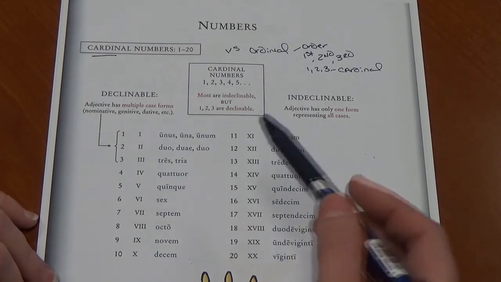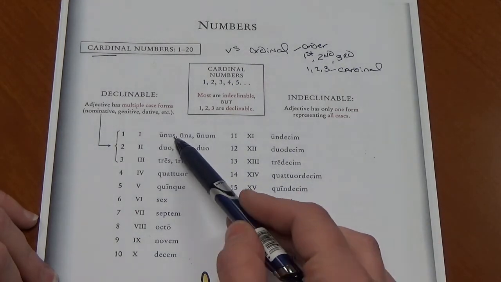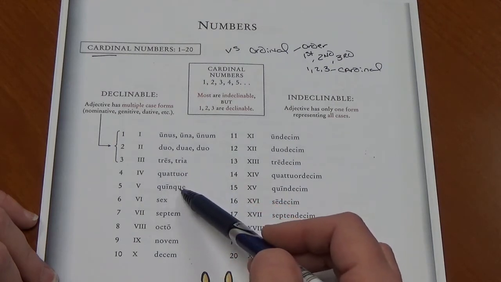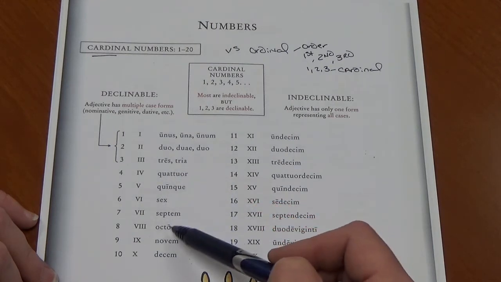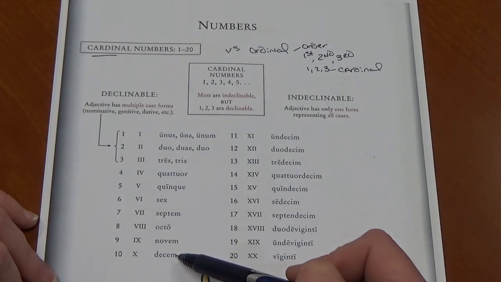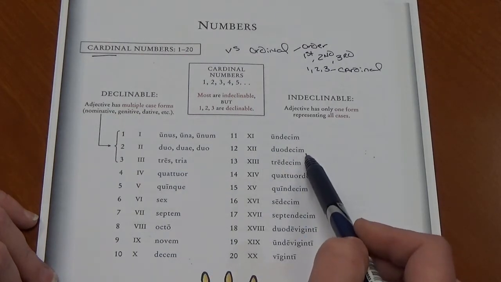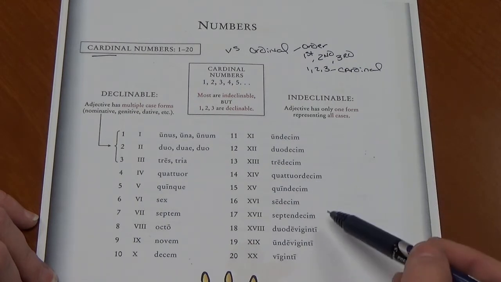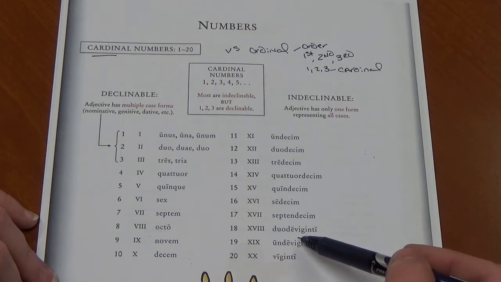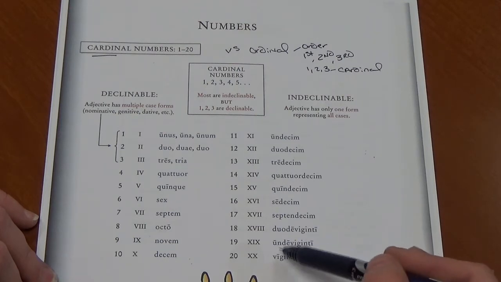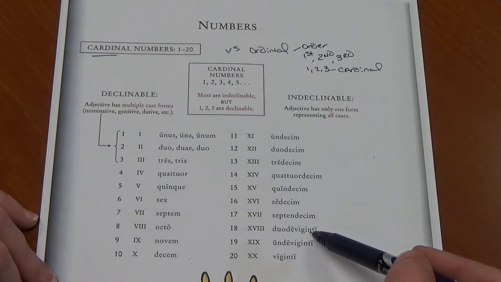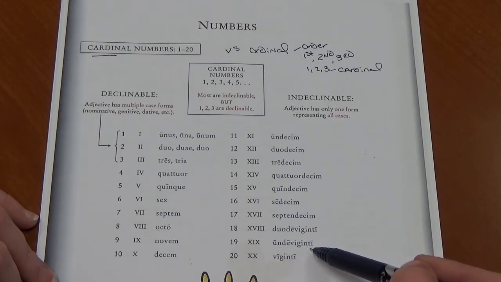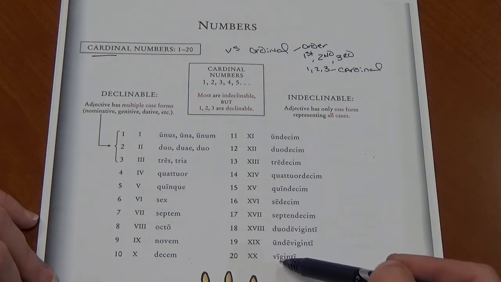So let's go through. Unus, duo, tres, quattuor, quinque, sex, septem, octo, novem, decem. Undecim, duodecim, tredecim, quattuordecim, quindecim, sedecim, septendecim, duodeviginti, 2 from 20. Kind of a cool word, isn't it? Duodeviginti, undeviginti, 1 from 20. Et viginti.